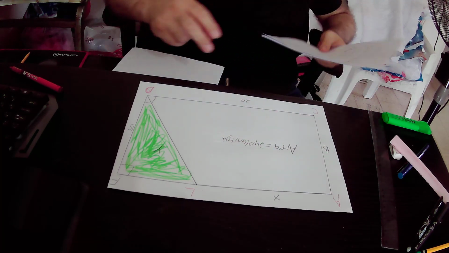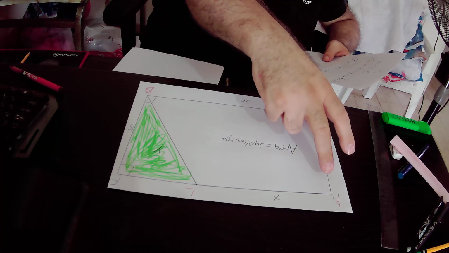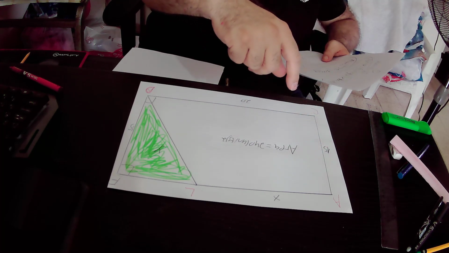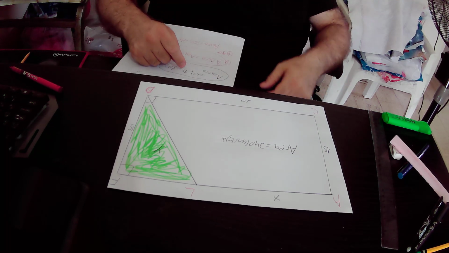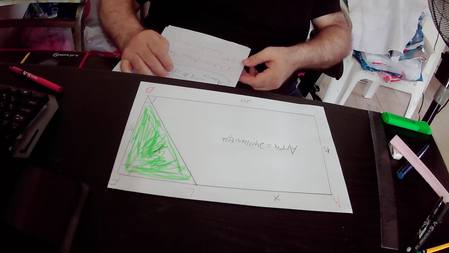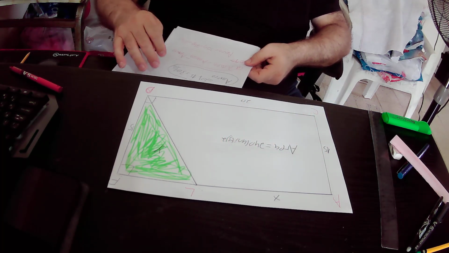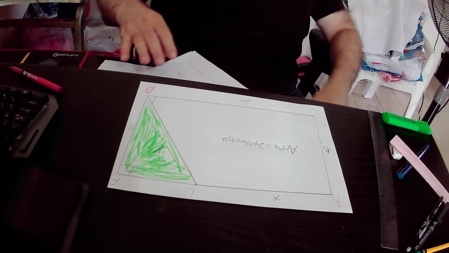We know that the area of this shape equals 240 units squared, the width of the shape is 15 units, and the length is 20 units. And we want to find the value of x and y. We actually made a construction.